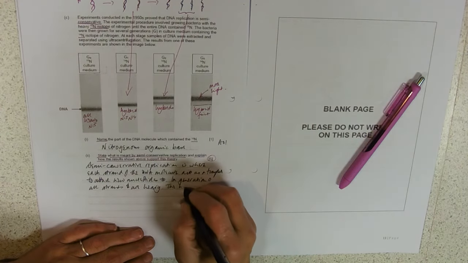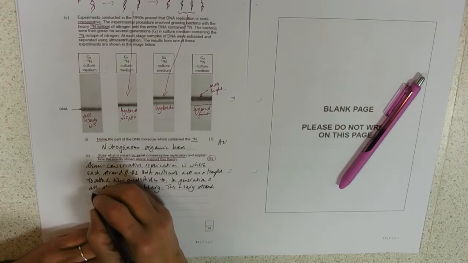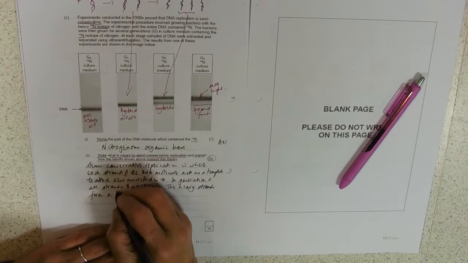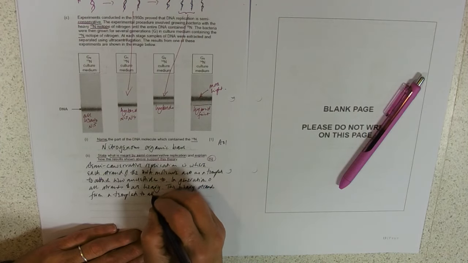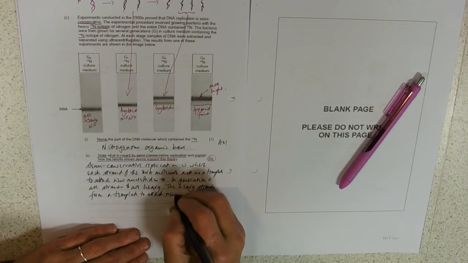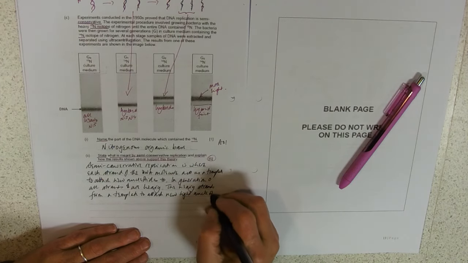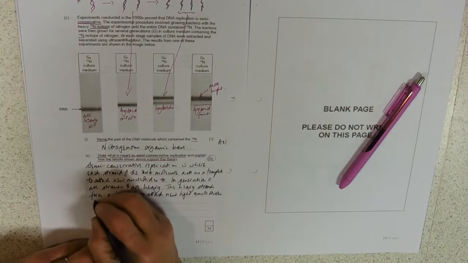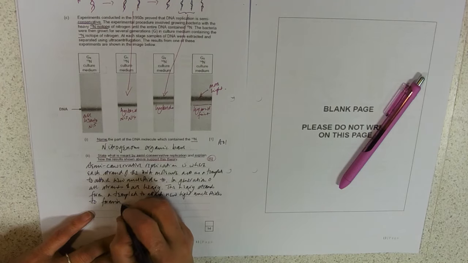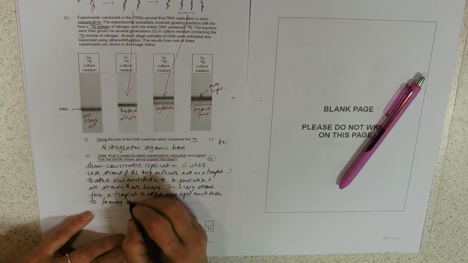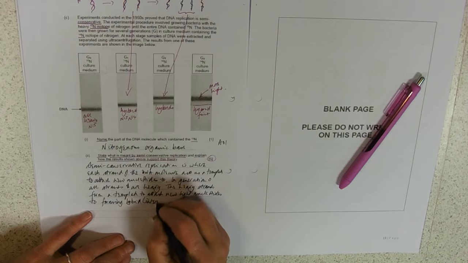The heavy strands form a template to attach new light nucleotides to, forming hybrid intermediate.